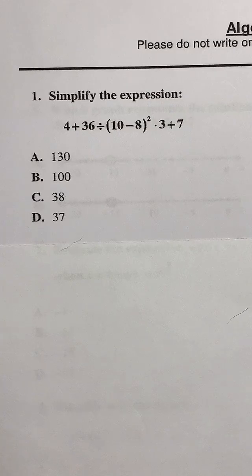Simplify the expression. We have 4 plus 36 divided by 10 minus 8 squared times 3 plus 7. I want to know, if you do all your simplifying and you do your correct order of operations, is your answer A, 130, B, 100, C, 38, or D, 37? You can go ahead and put your answer right into the comments, and then I'll show you how I get it done.